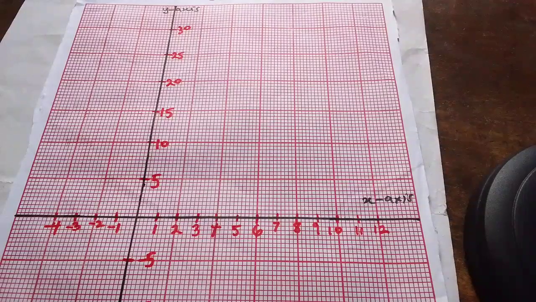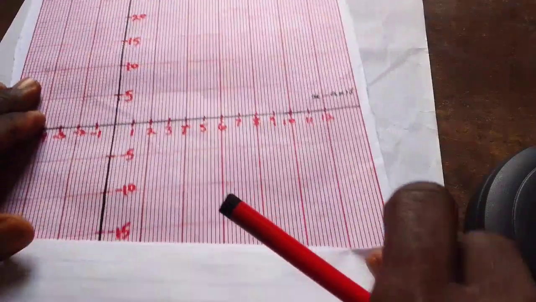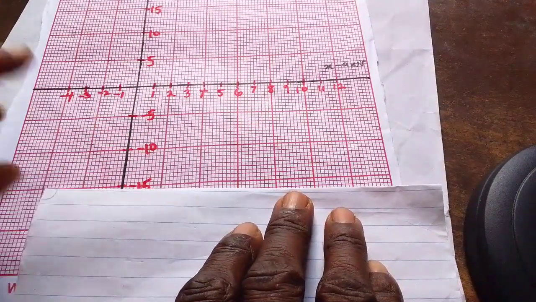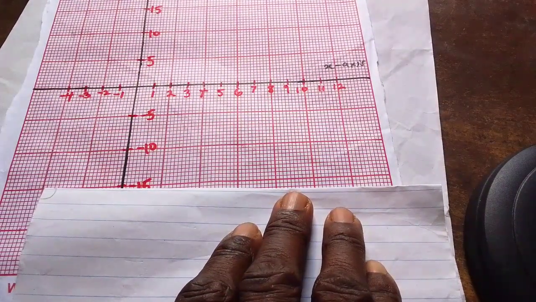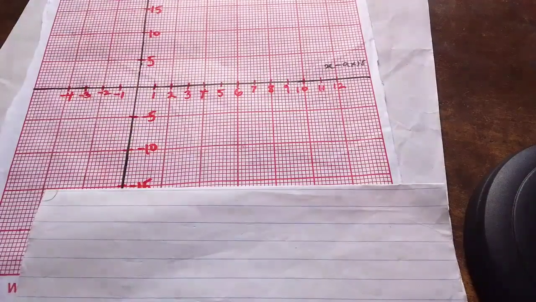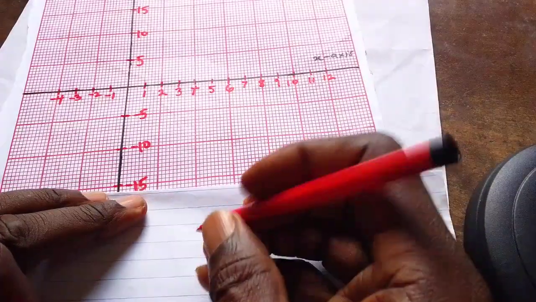So now I'm going to plot the graph. And you need to note something here. On the y-axis, I'm having 2 centimeter representing 5 units. So in 2 centimeter here, I'm having 10 lines. So I want to know the value of 1 line.